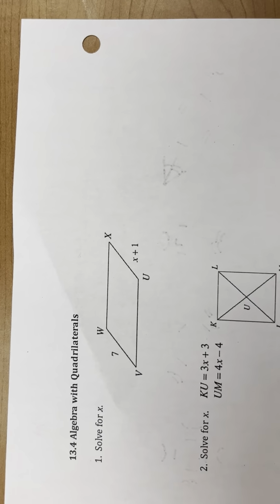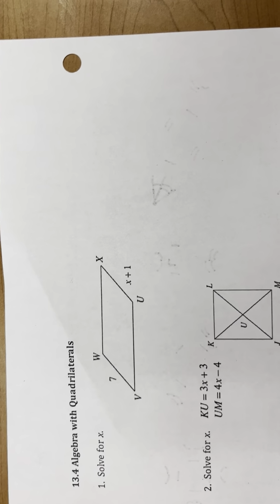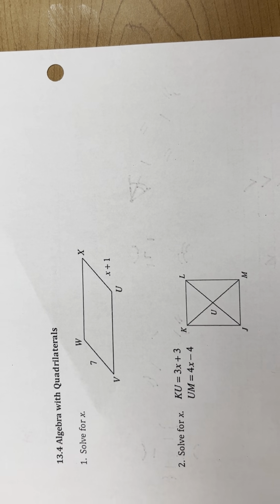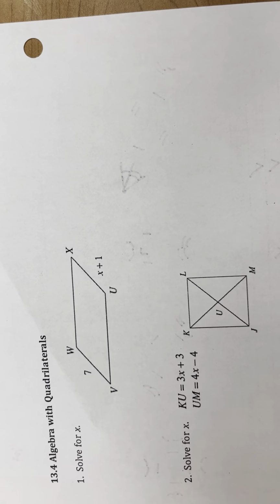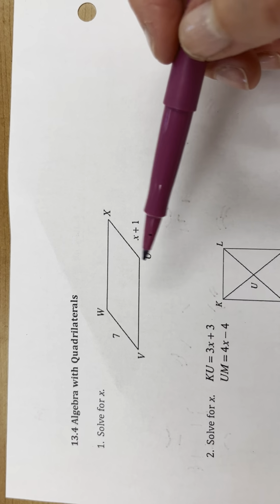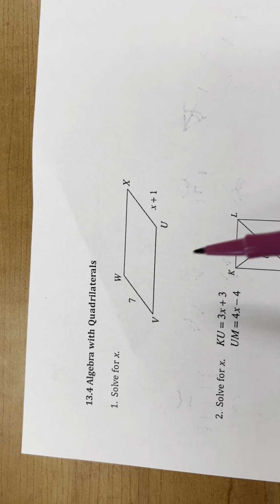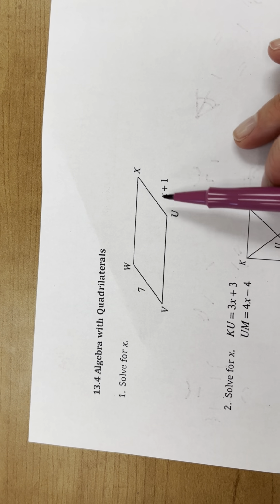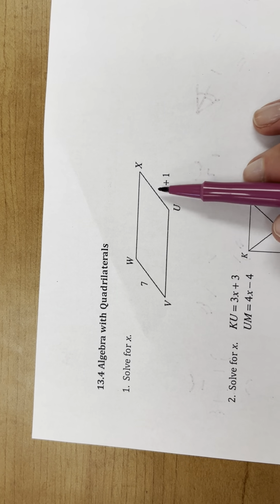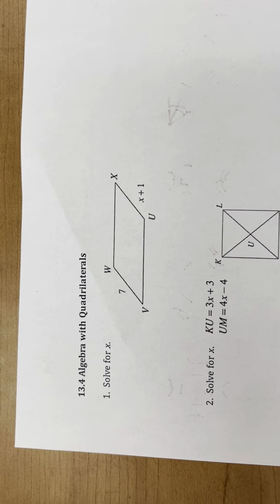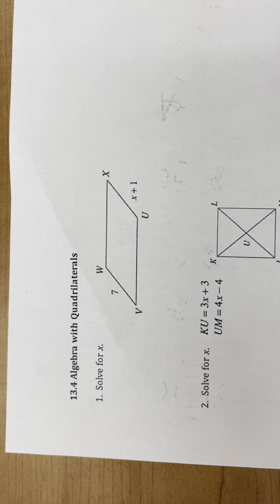All right, so on the back, I'm gonna do the first one with you, and then what I'm gonna do is have you do it yourself, and then you can turn off the video and then come back for the answers. All right, so the first one, solve for x. You have to ask yourself, what do I know about quadrilaterals here? What is this? This is a parallelogram. What do I know about these sides? We know the sides are, you guessed it, congruent.